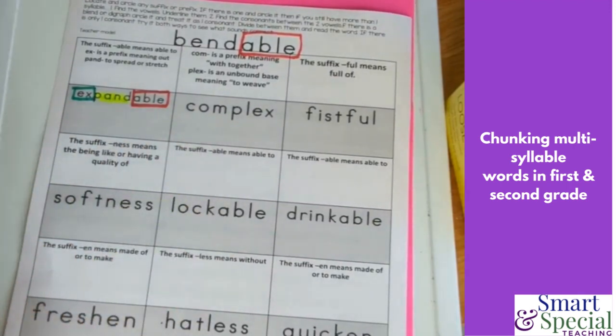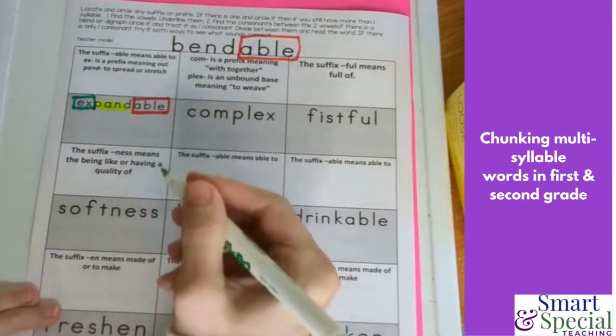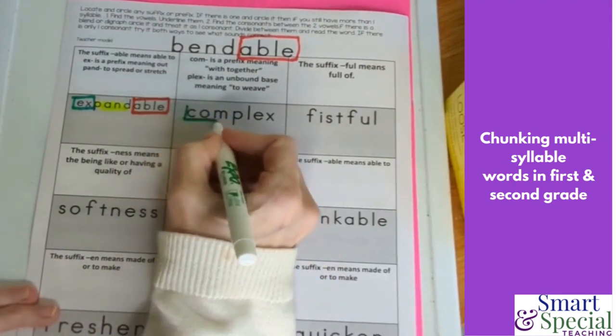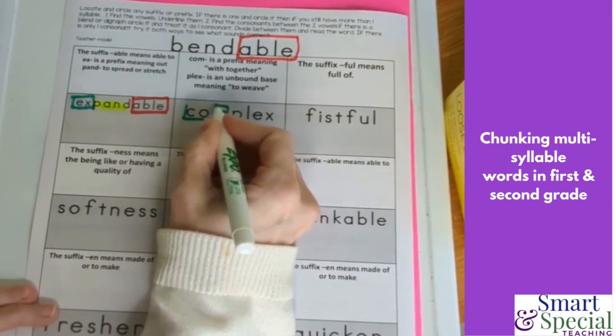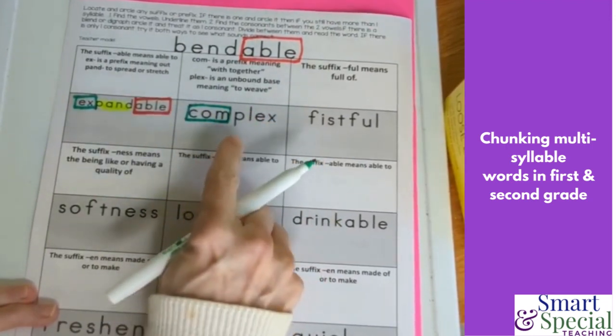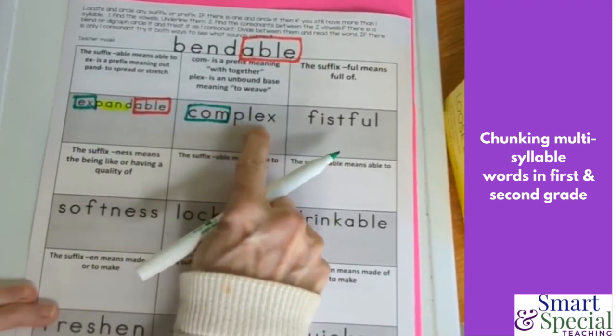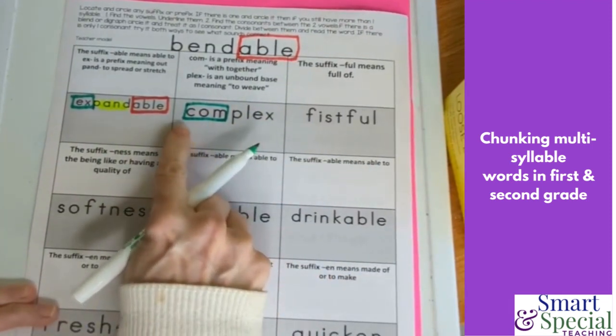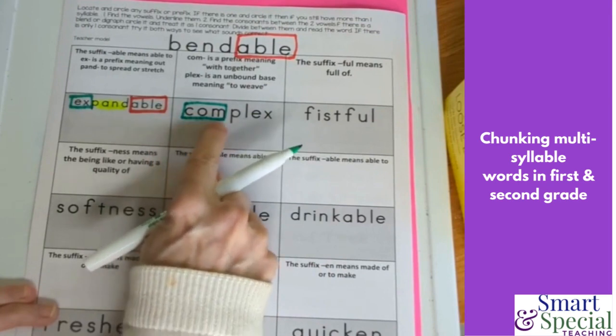Now this next one, we have a prefix, and the prefix is con. Okay, and then we have this base, plex. So we can have the student read this closed syllable, complex.